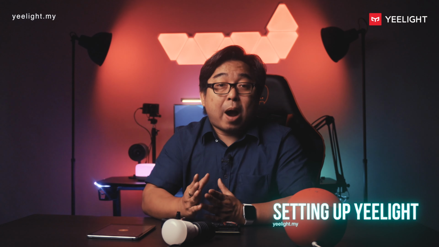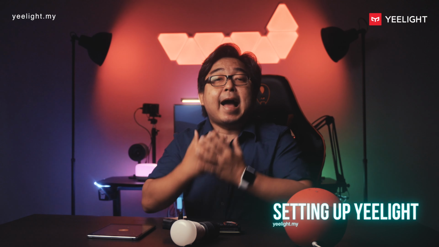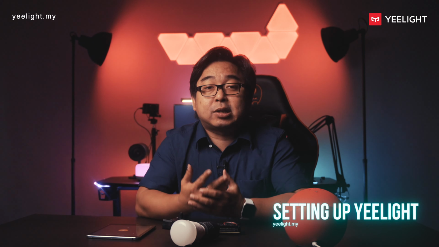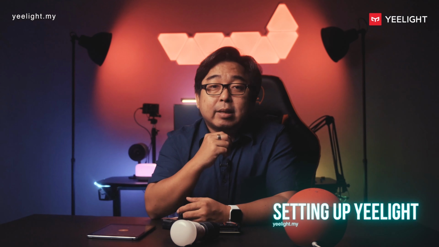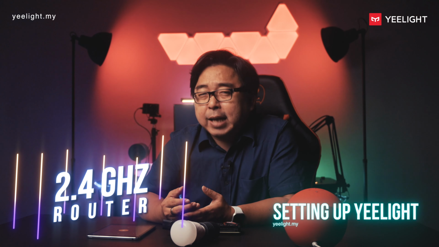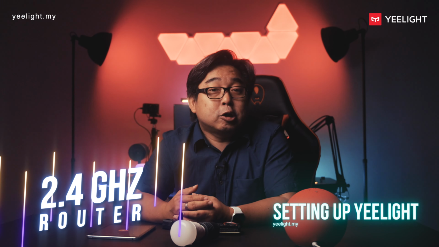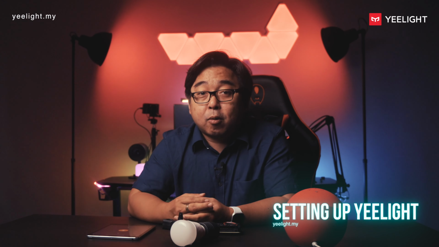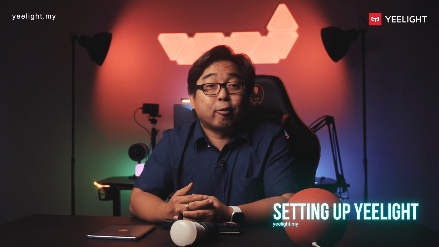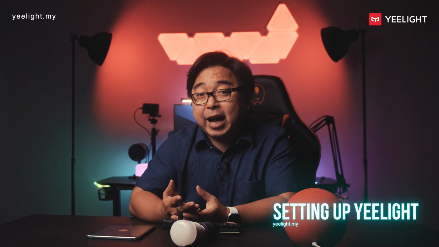When you purchase a Wi-Fi connected Yeelight, they need to be added to your home router which has Wi-Fi and a working internet. Now these Wi-Fi lights connect to the router's 2.4 GHz band, so make sure your router is compatible, and chances are any modern day router should be compatible. Just check, just in case.